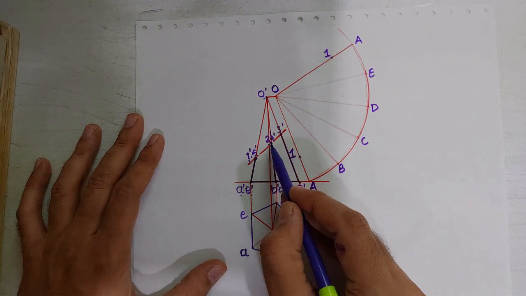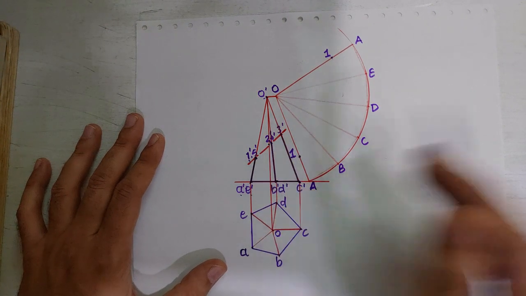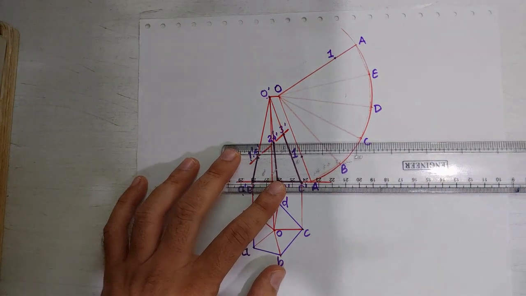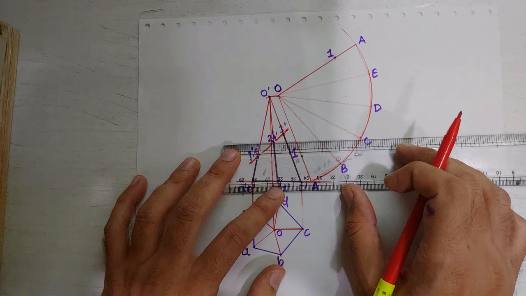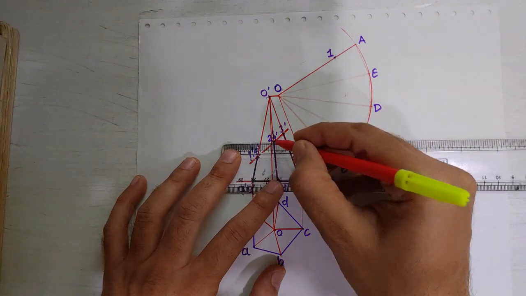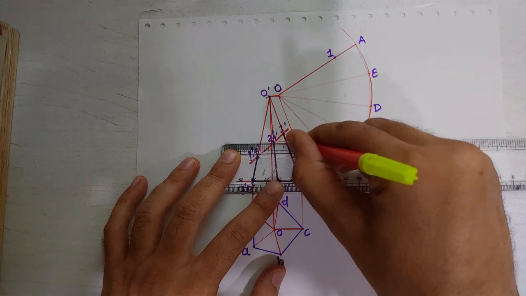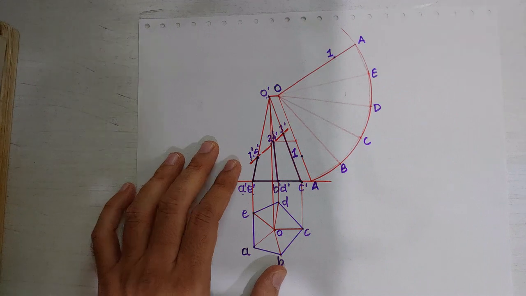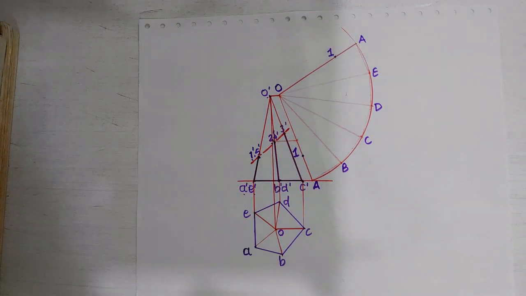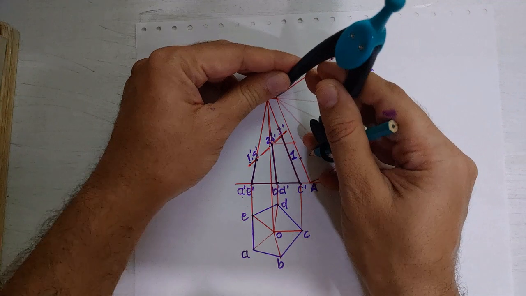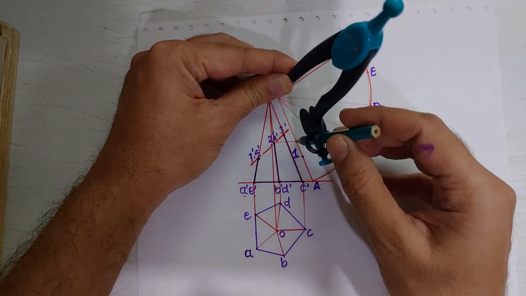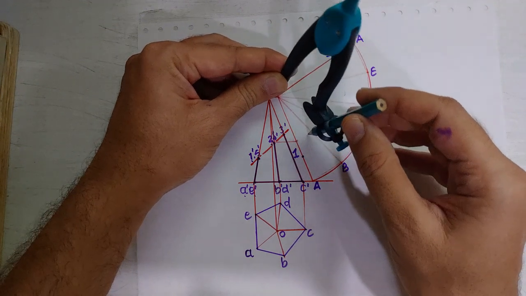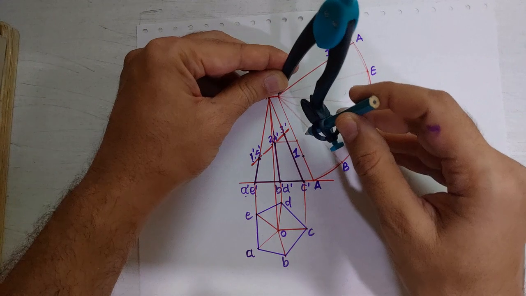So next we have point 2, right? So we'll transfer this vertical distance, that means by taking horizontal projection to the line which is representing true length. So this line is representing true length, so we'll transfer it to that line. Then we'll use our compass. So I will take O as center, this distance, and I need to transfer this point to edge OB. So I will make an arc on edge B here.